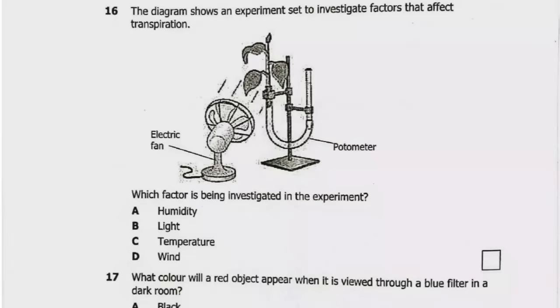We come to question 16, which is: the diagram shows an experiment set to investigate factors that affect transpiration. Okay, so you can take time and study the diagram. We have got a potometer, we have got an electric fan there. We can see that the electric fan is on, blowing wind towards the plant. So the question is, which factor is being investigated in the experiment? A, humidity, B, light, C, temperature, D, wind.